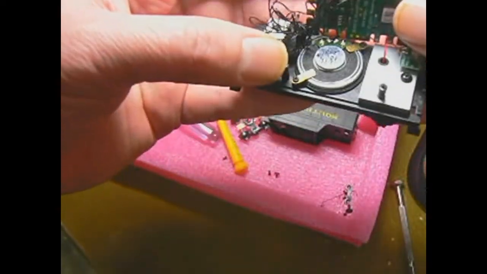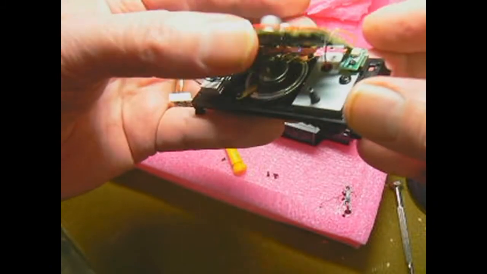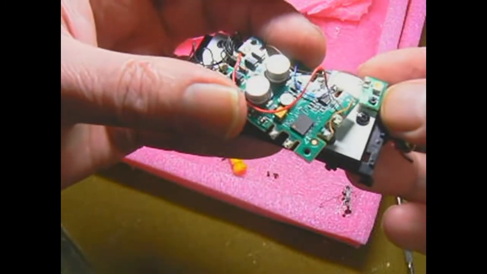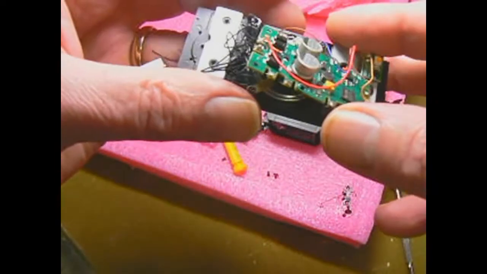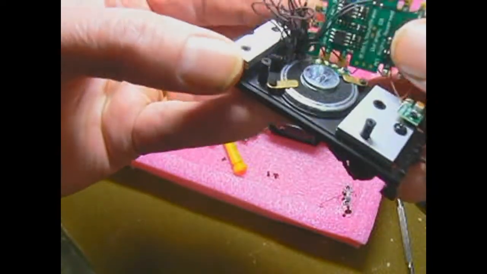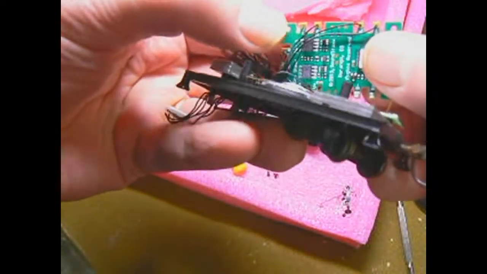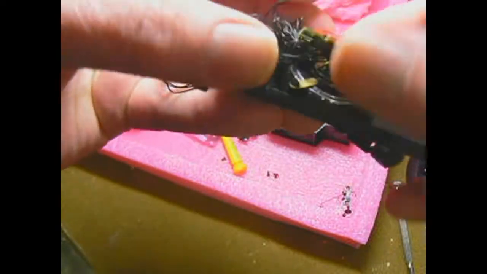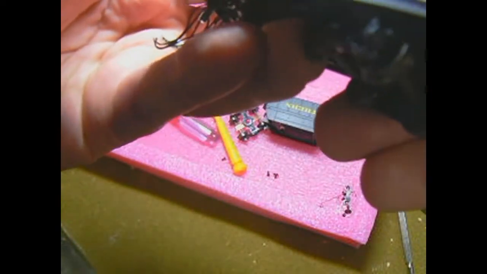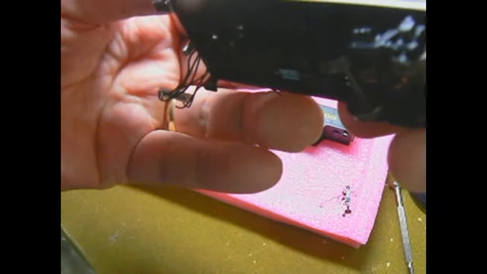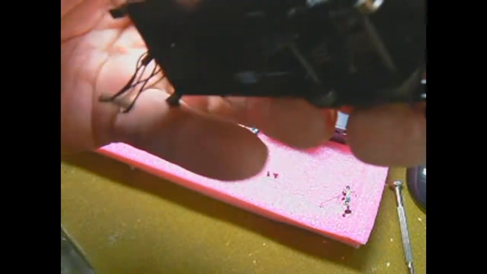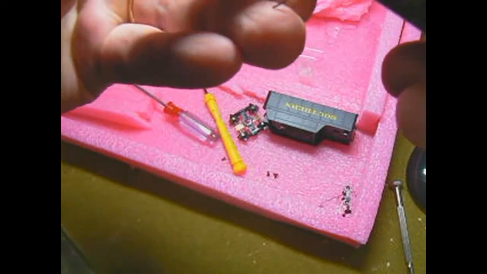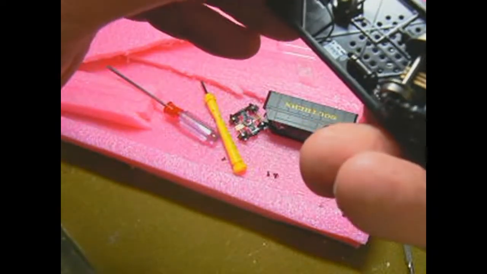There's just a speaker and a small little connector there. So I don't think I can buy a part. These wires are connected directly to the motherboard, so it's like a custom one-off type design.